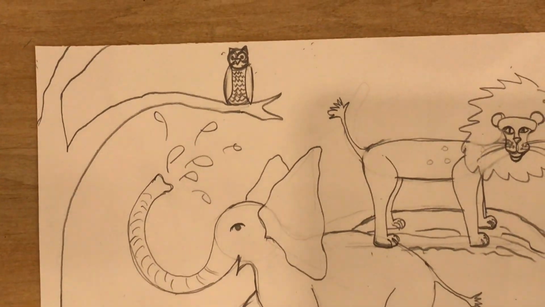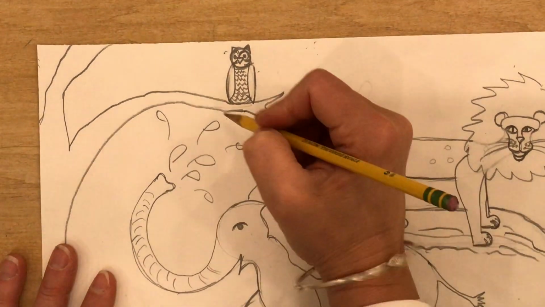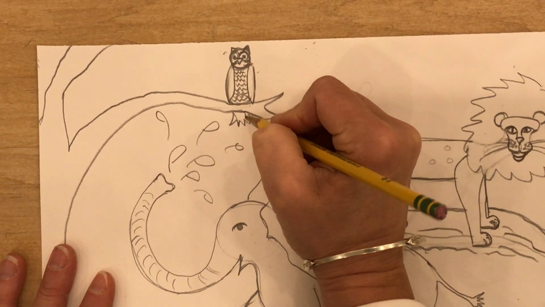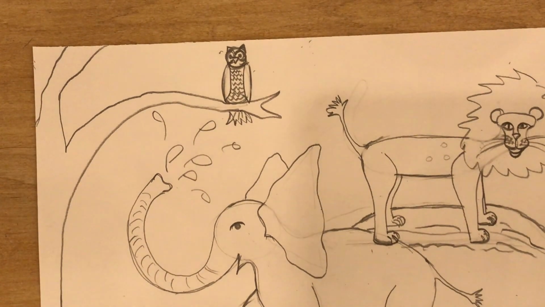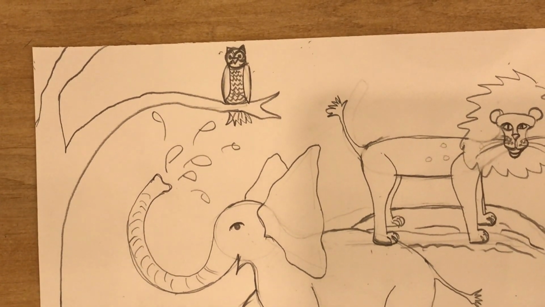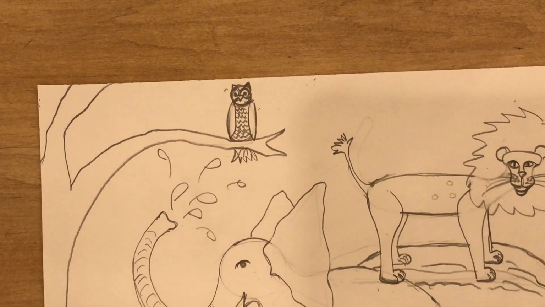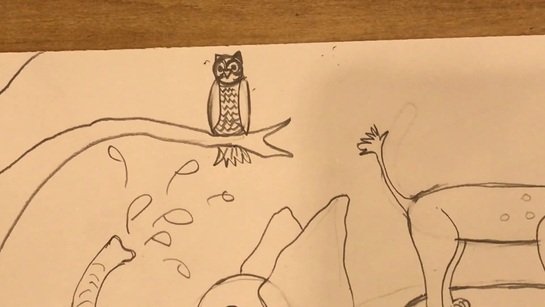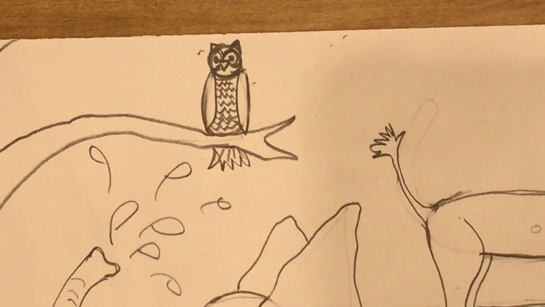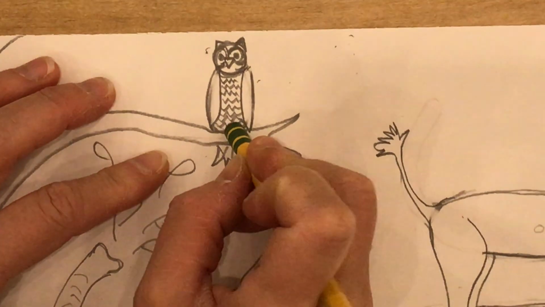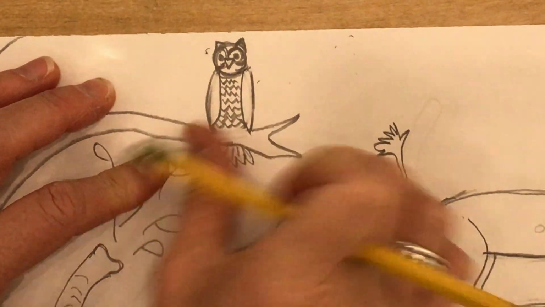And then he has a tail, right? I don't think owls have tails. They do. Yeah, owls have tails. I'm having difficulty finding mine. My tree branch now is too thick. Watch how I do it. Class, watch how I do it. I'm going to zoom in on this. Watch how I do his little claws. Okay, ready? I'm going to erase a little bit of the branch.